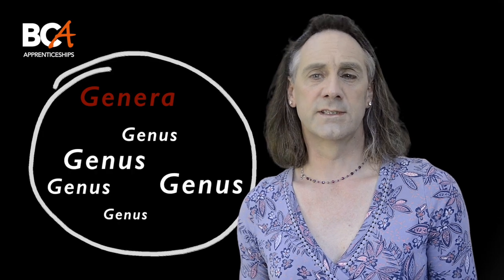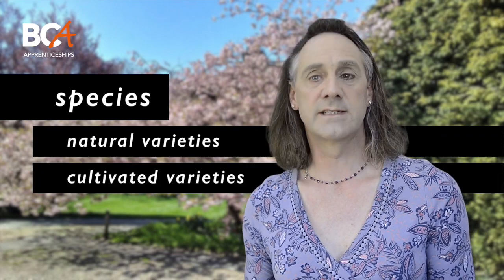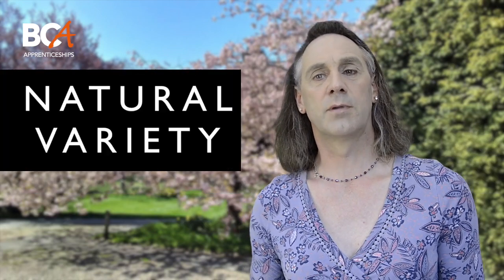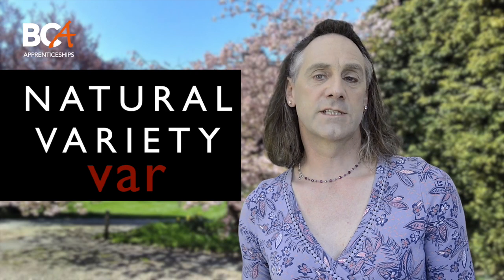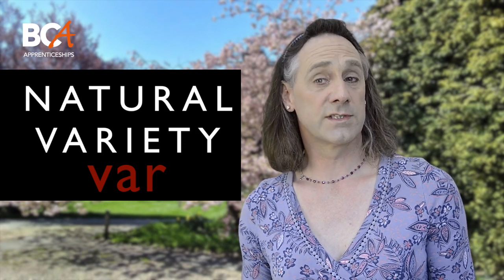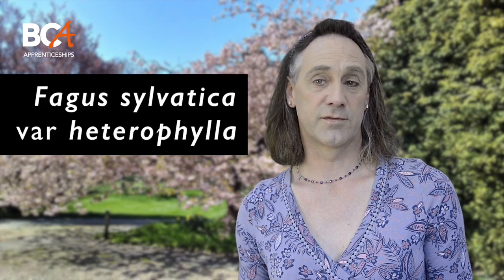But for now, let's return to genera, the plural of genus, and species. We've seen that in a single genus there may be several hundreds of species, and in a similar way, species might contain natural varieties, cultivated varieties, and hybridizations. A natural variety can be recognised by the use of the word var after the species name. Note that this is not in italics, although the actual variety name is in italics. For example, Fagus sylvatica purpurea or Fagus sylvatica var heterophylla.